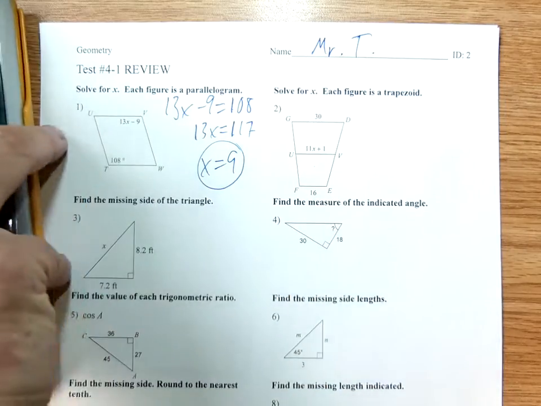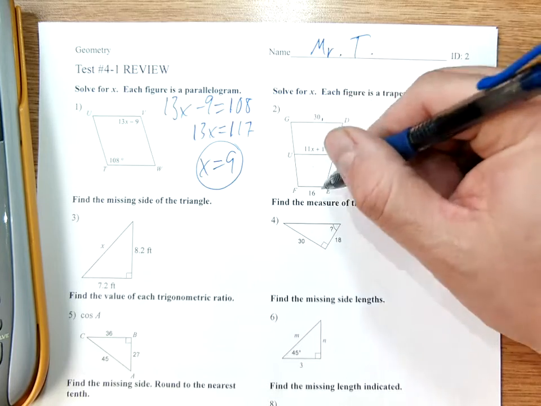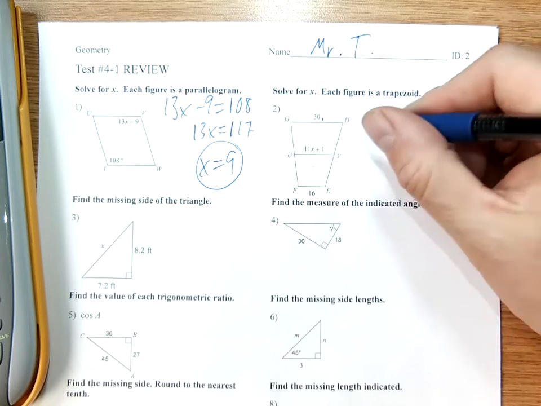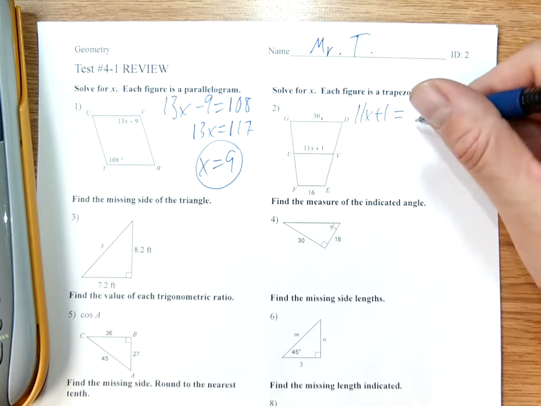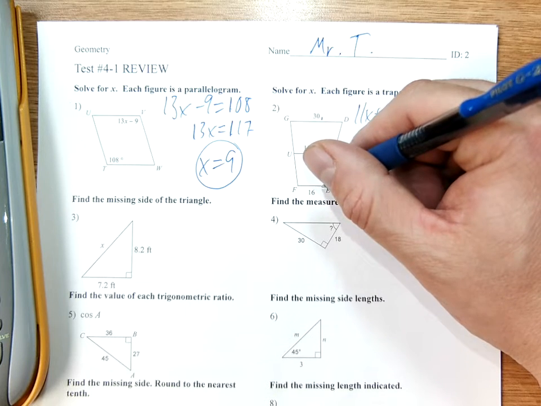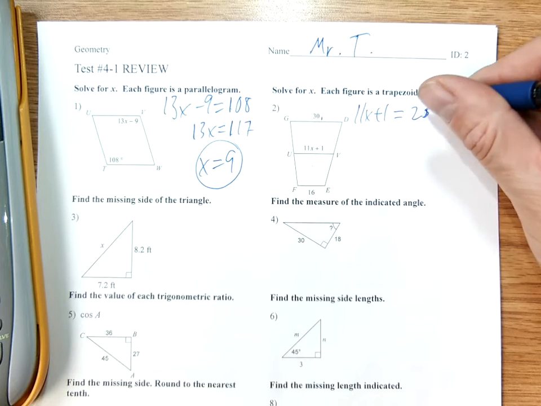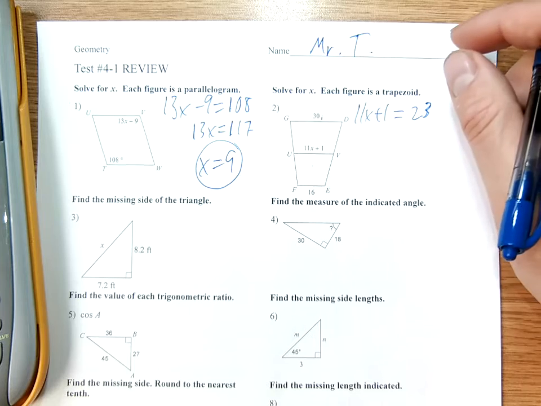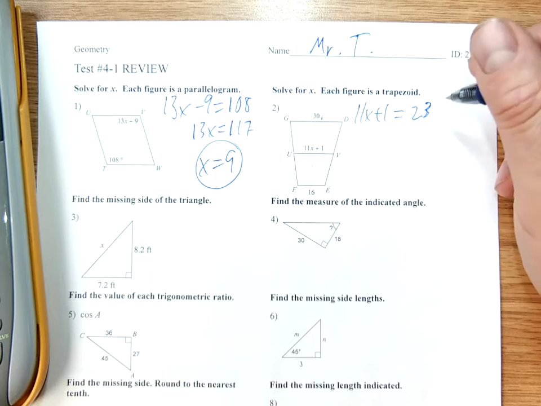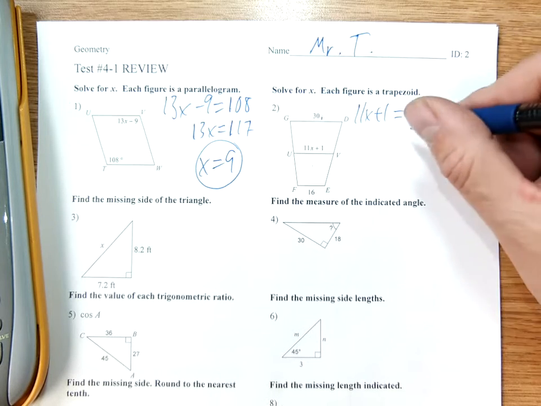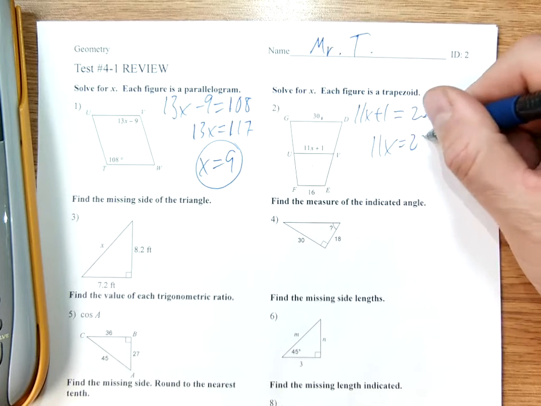Next question is a trapezoid. So this is the mid-segment of a trapezoid. It will be equal to the average of the bases on said trapezoid. So 11x plus 1 is going to equal half of 30 plus 16. Well, 30 plus 16 is 46, so it's going to equal 23. That 23 is halfway between 30 and 16, because this mid-segment is halfway between 30 and 16 on the trapezoid. So subtracting 1 from 23, we get 22. Dividing by 11, we get 2.